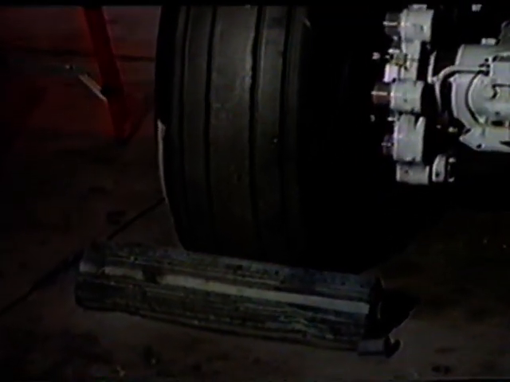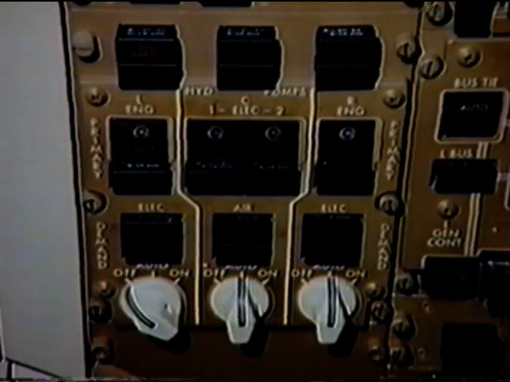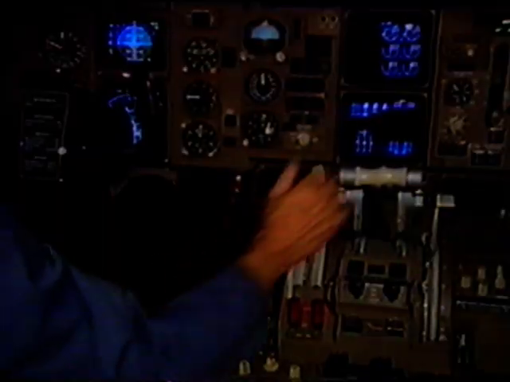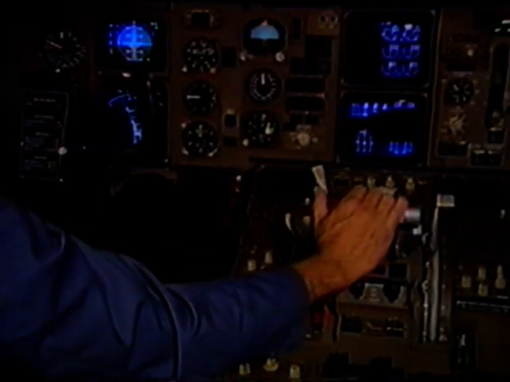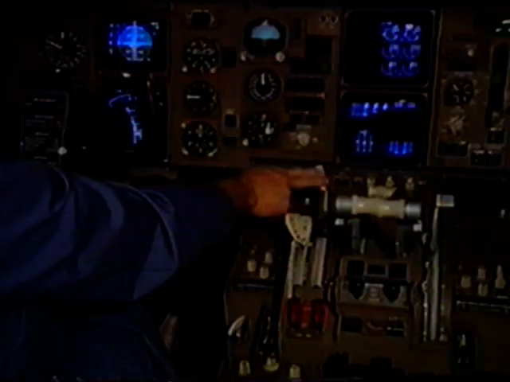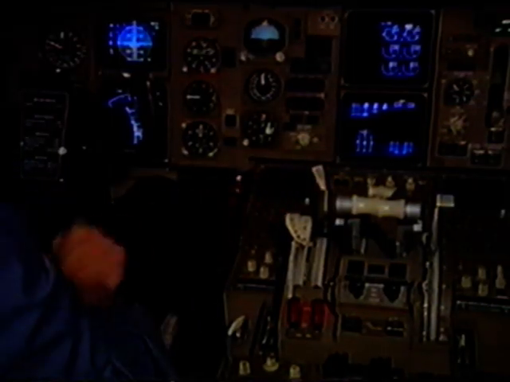Chock wheels. Release the parking brake. Pressurize center and right hydraulic systems. IRS in nav mode. Thrust levers in idle position. And the spoilers stowed.